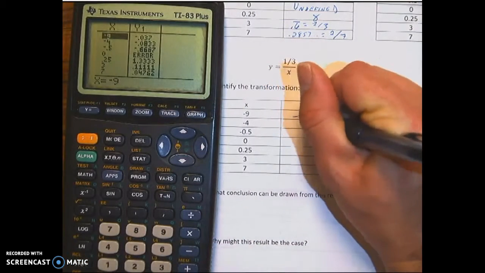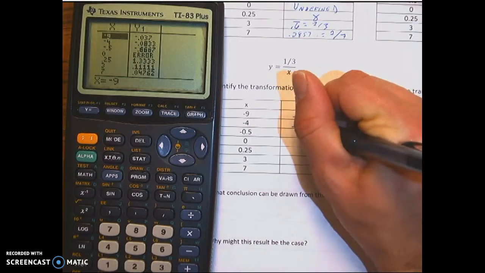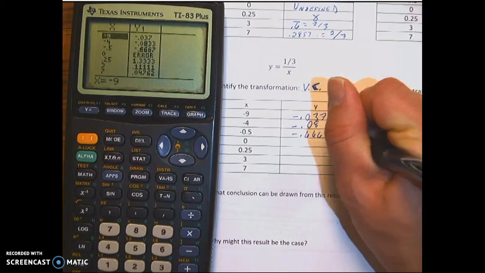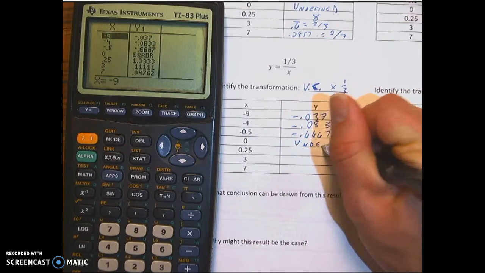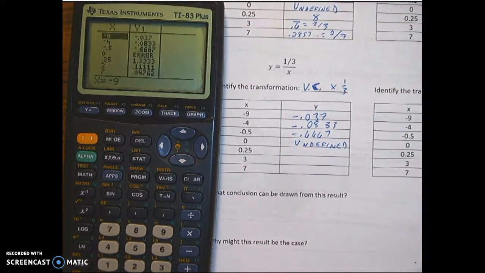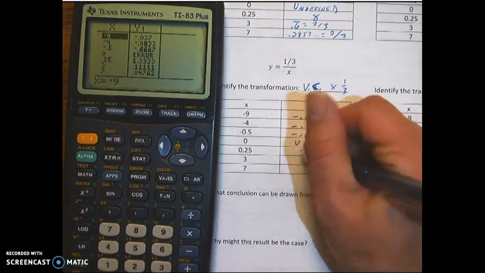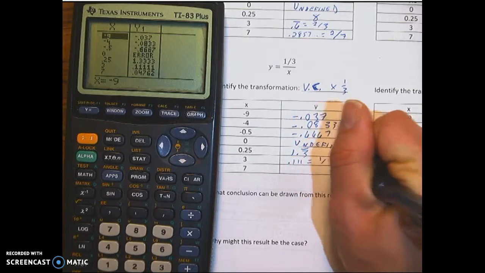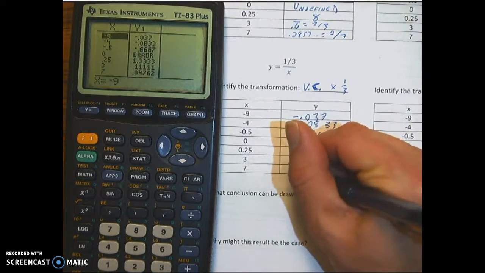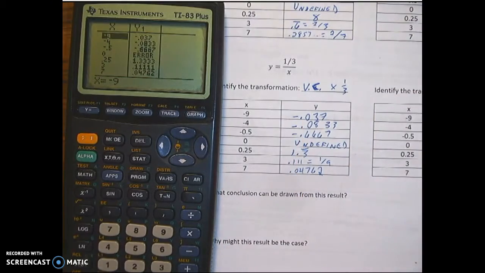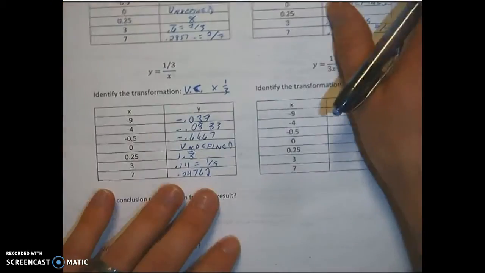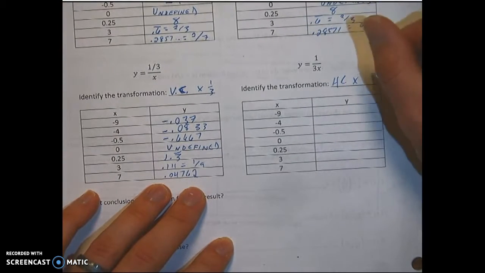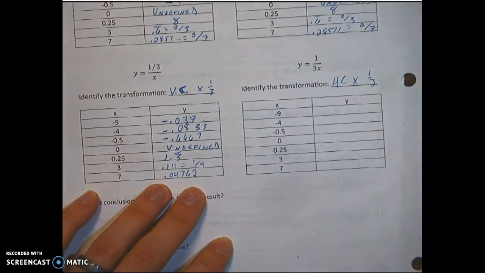And I've got 0.037, -0.0833. I've got -0.6667. I've got undefined. I've got 0.25, which is 1.3 repeating decimal. I got 0.1111. That's just 1 over 9. And I've got 0.04762. You can probably see where this is going by now, because right here I've got a horizontal compression by a factor of 1/3, because 1 over 3 is 1/3.